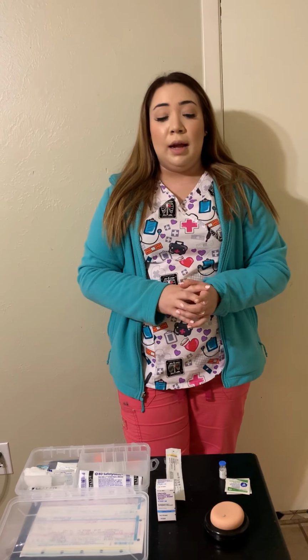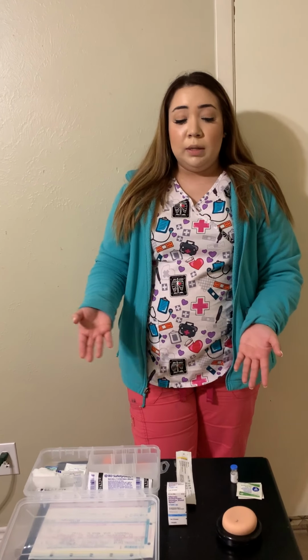My name is Priscilla Garza, and I am an LVN, and I am here to demonstrate how to administer a TB skin test. Now, a TB skin test is very important because it determines whether or not a person is positive or negative for tuberculosis.